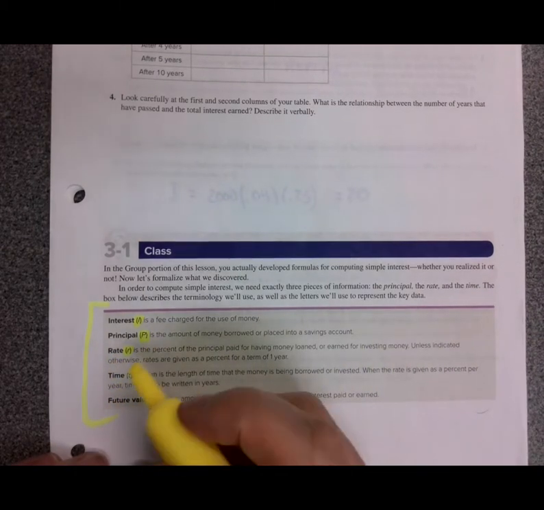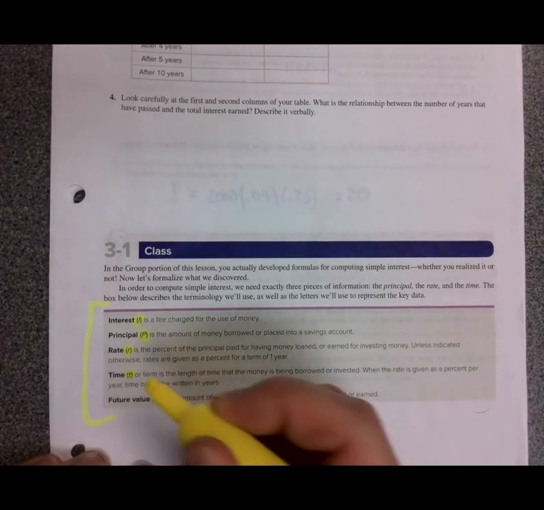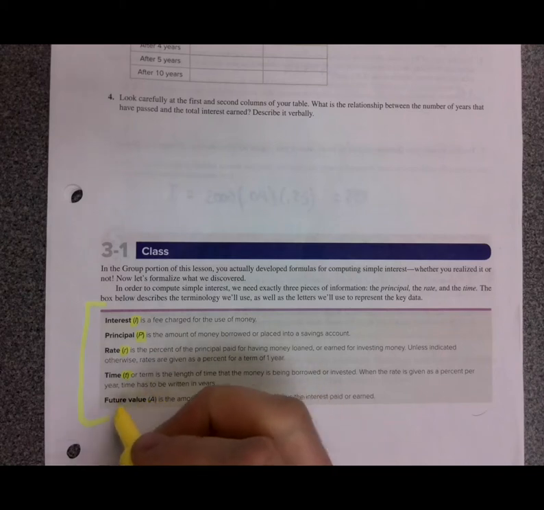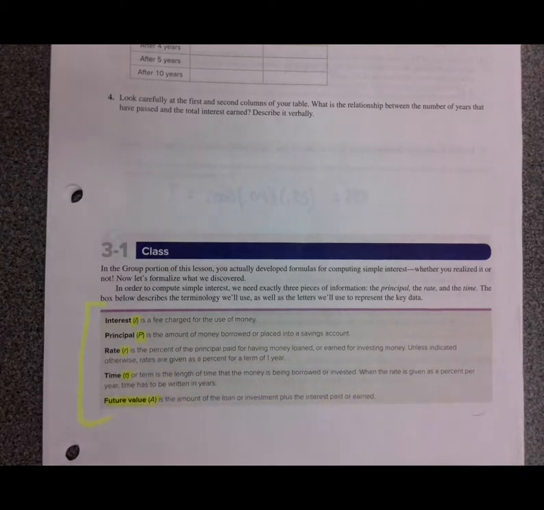And then, of course, we'll have time. We typically talk about years, but when we get into car loans, we're going to be doing that monthly. And finally, we call this thing the future value. We label it A. That's the account balance at the end of the loan or at the end of the investment. So it's essentially how much money do you have after this specific amount of time.